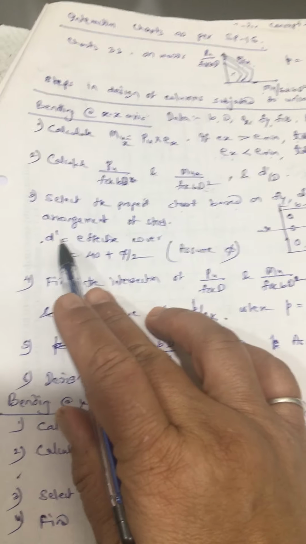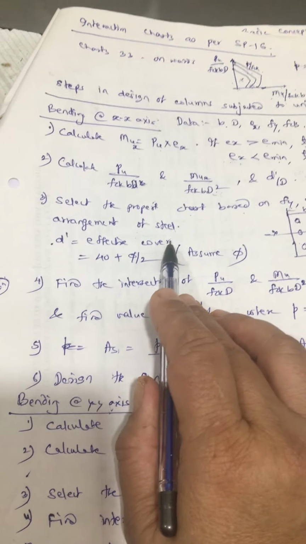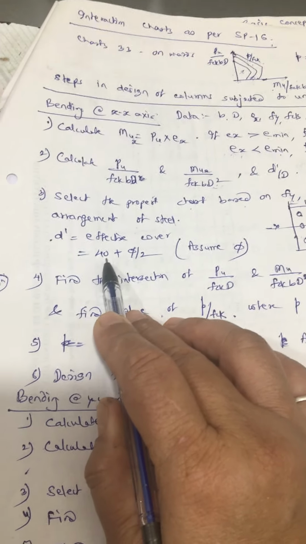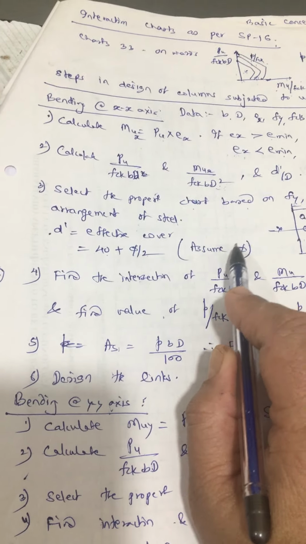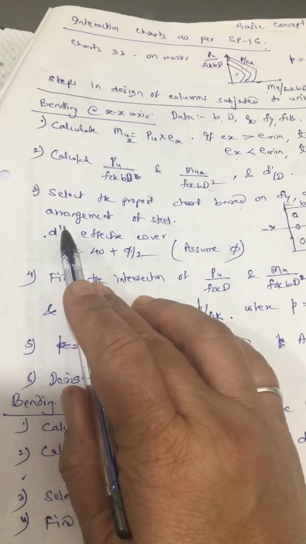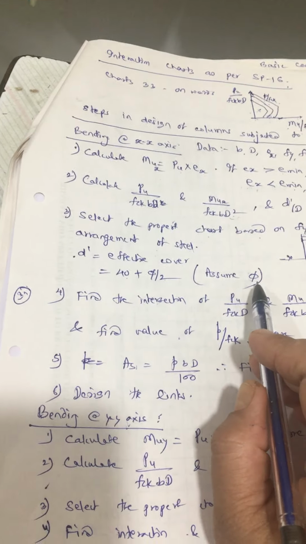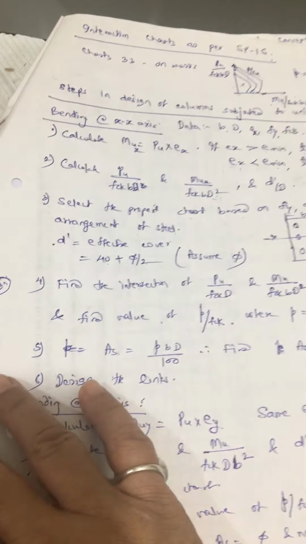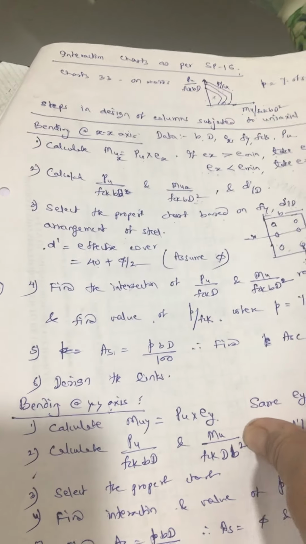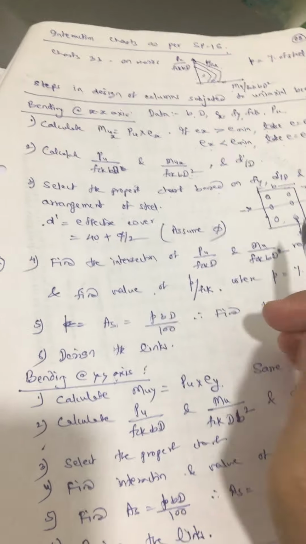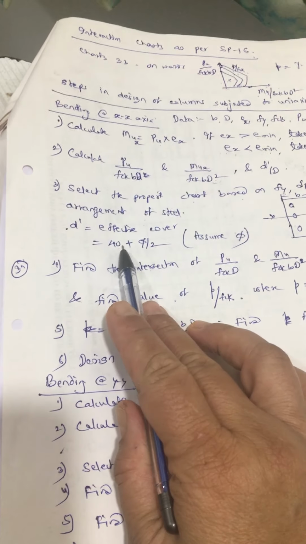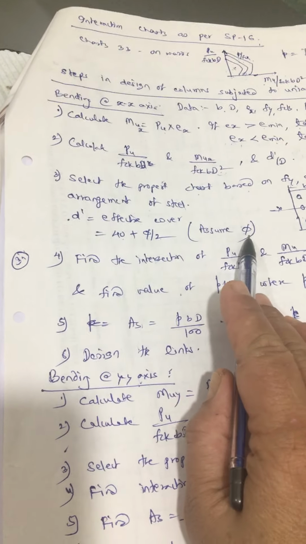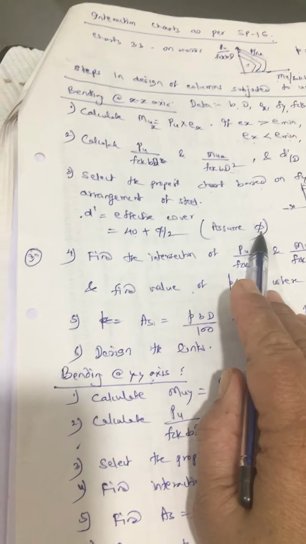As I have already mentioned, d dash is the effective cover, which is equal to 40, that is the clear cover, plus half the bar diameter. Now you have to assume the bar diameter for calculating d dash. As mentioned earlier, in case of columns, the minimum bar diameter has to be 12 mm. Preferably assume diameter equal to 16 mm and proceed for calculating d dash upon D, or 20 mm, so your d dash comes out to be 50 mm.